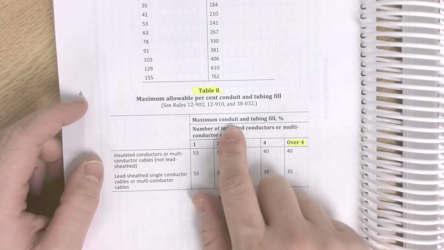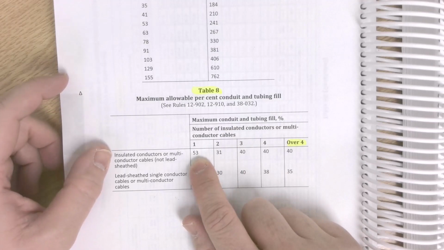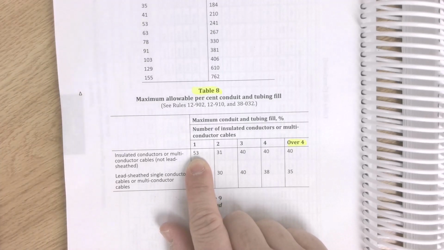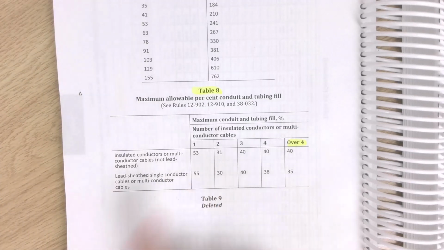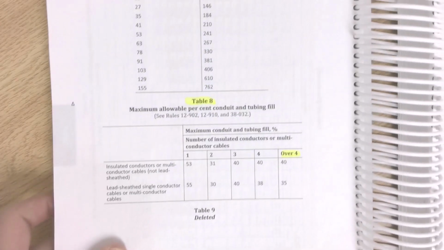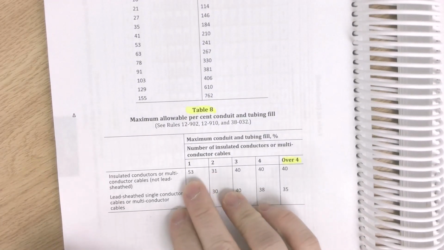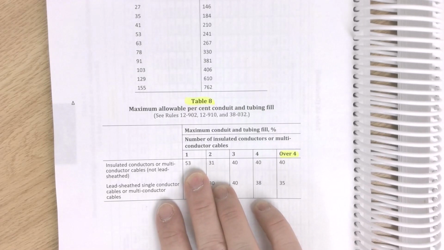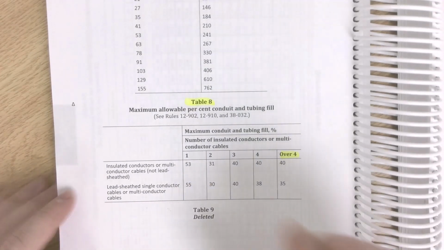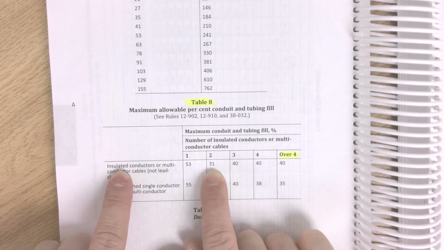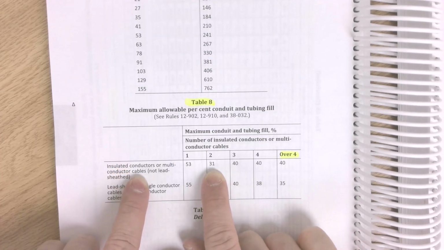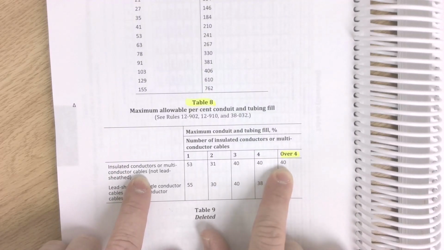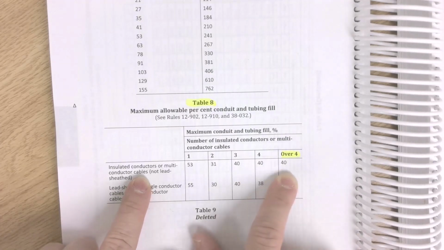So table 8 says if you have one insulated conductor that's not lead sheathed, you can fill up that conduit to 53% of its total area. Apologies for that. So where were we? So we were talking about 53% fill of the conduit, or the raceway, or the tubing. If we have 2 insulated conductors, we can only fill that raceway to 31%. If we have 3, 4, or more, we can fill it up to 40%.